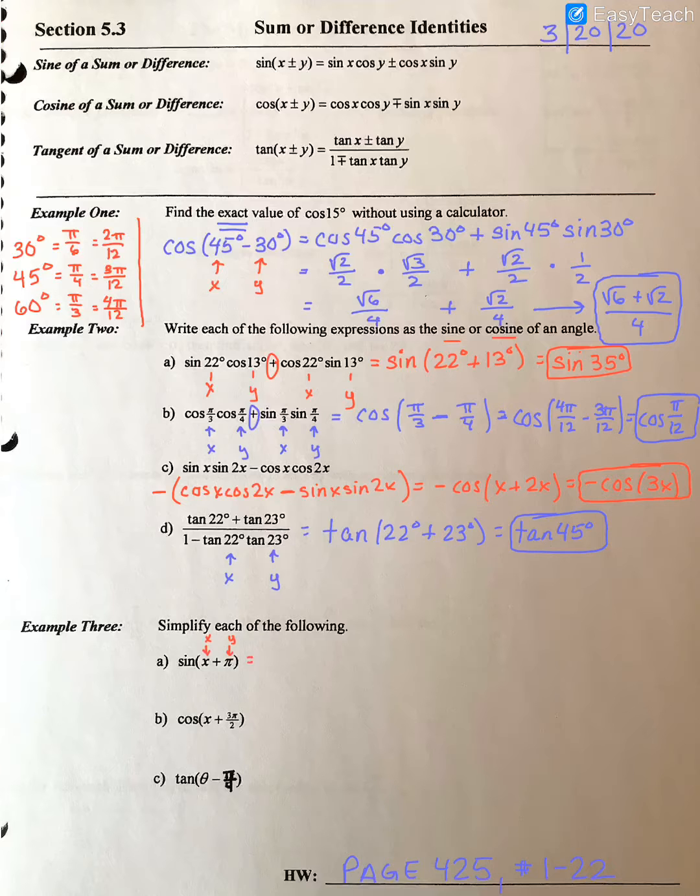So let's write out our sine identity. Sine identity reads sine x cosine y. So sine x cosine of pi. My sine identity says to keep the same sign, so it's going to be plus. And now we flip-flop. It's cosine x sine y. So cosine x sine of pi.